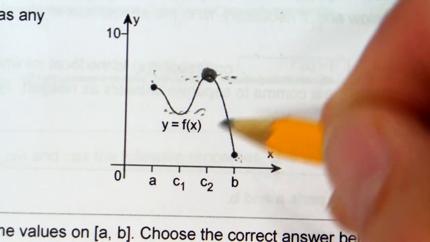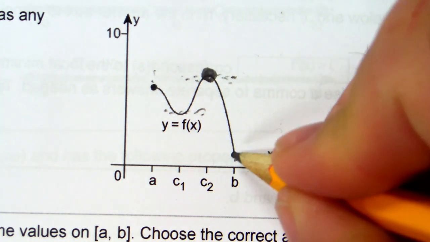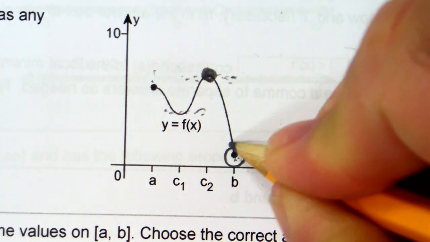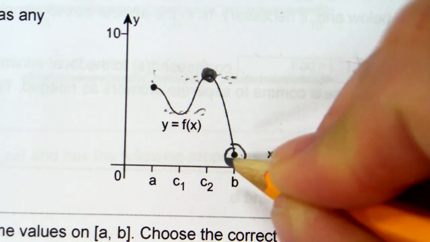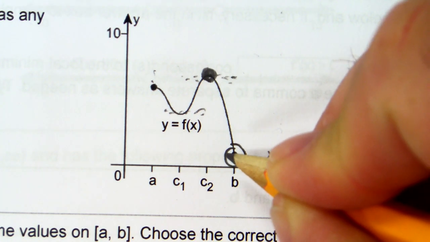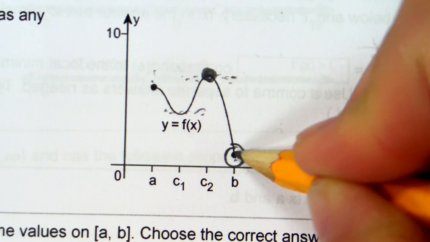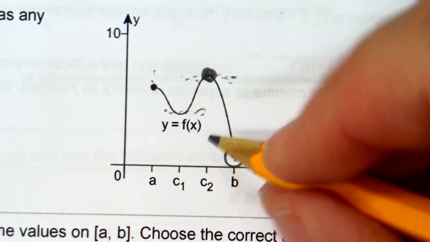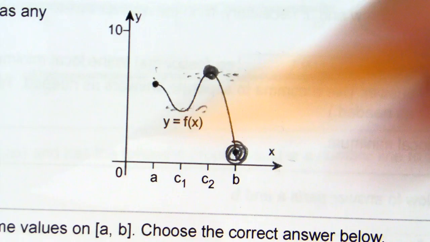Now, I do want to let you know, this dot is filled in, and this dot is filled in. If this dot had been open, there would have been no absolute minimum. Open dots do not give you absolute maximums or minimums. This one was closed. I don't have an eraser, so there is one there. All right, so anyway, A said that.